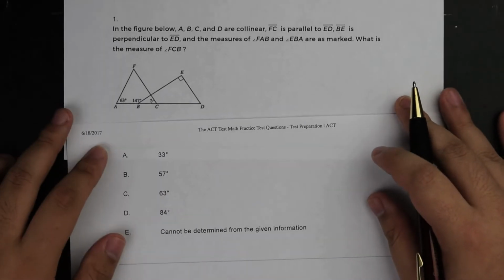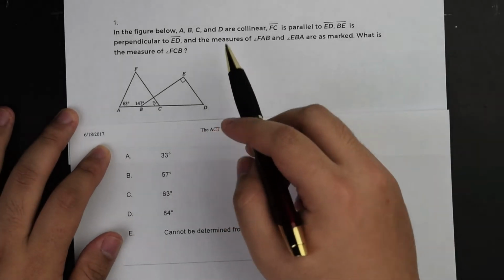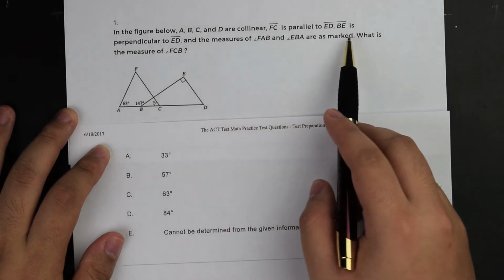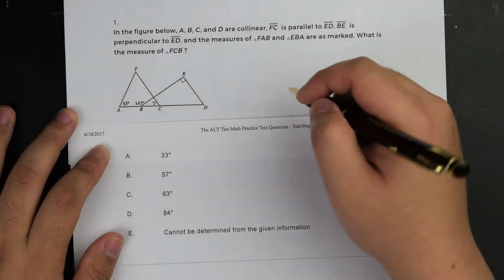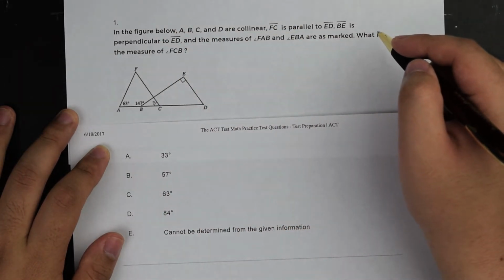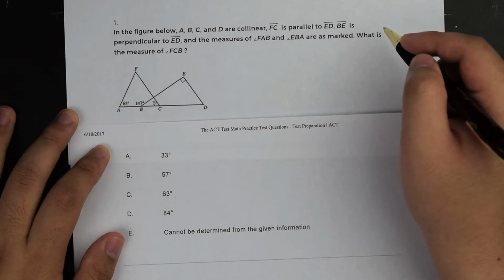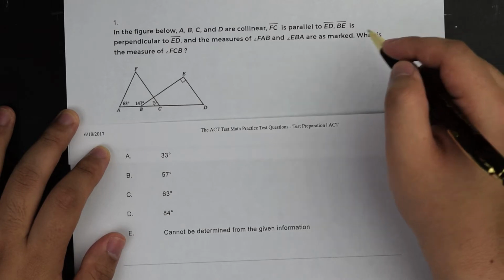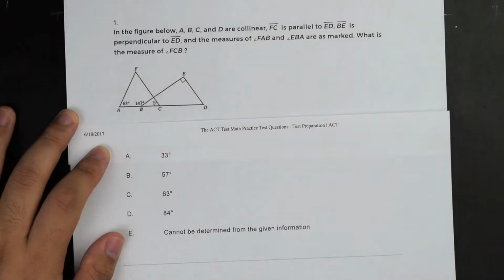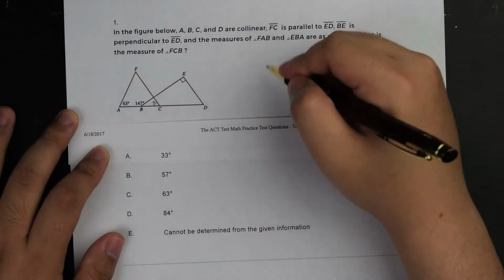So for number 1. Okay, I see that. Parallel and perpendicular. Okay. And what is the measurement of FCB? Okay, got it.